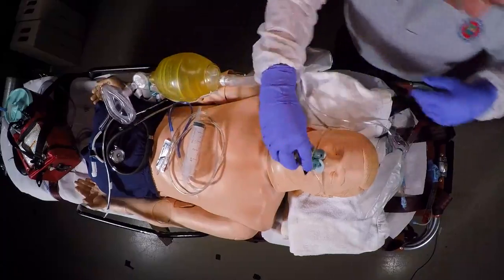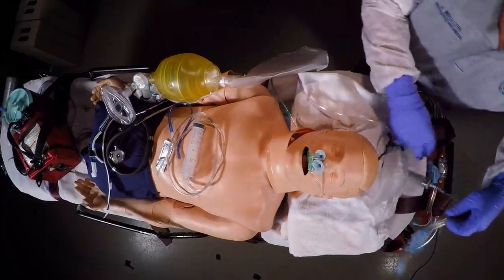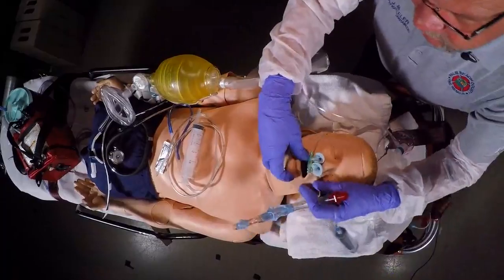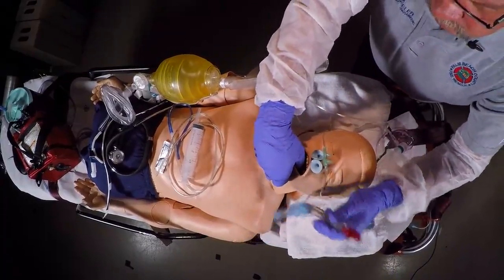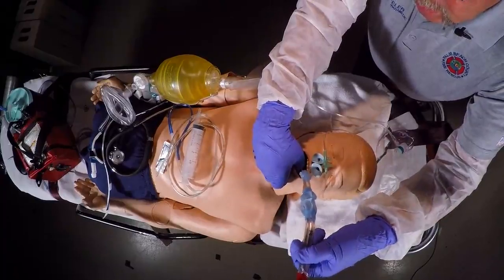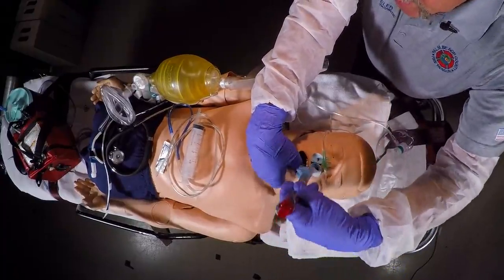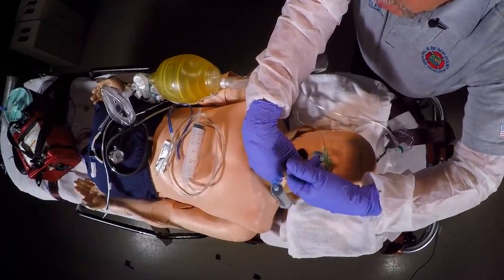We go ahead and remove the oral airway, and with our dominant hand, we want to hold the King airway. With our non-dominant hand, we want to do a chin lift, and we want to insert the King airway midline and rotate it as we put it in.